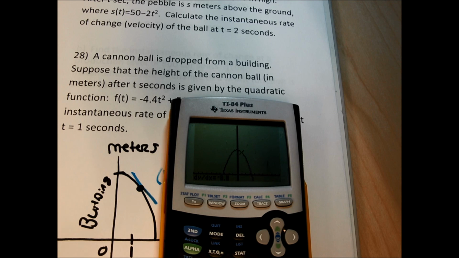Instantaneous rate of change for objects that are going up and down, the instantaneous rate of change is a positive number when something is getting higher and negative when an object is going lower, because during this portion of the cannonball's flight it's going down. That's why this came out to be a negative number.